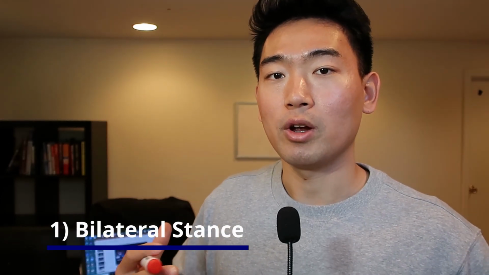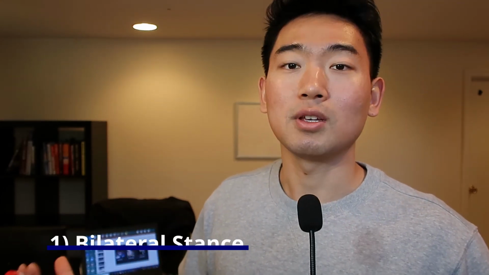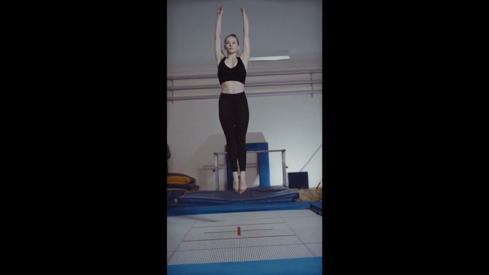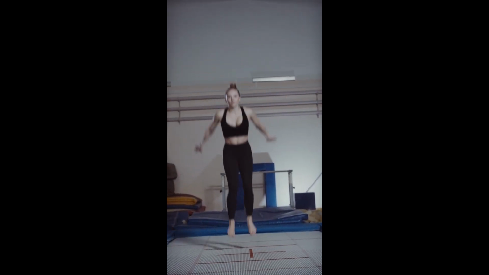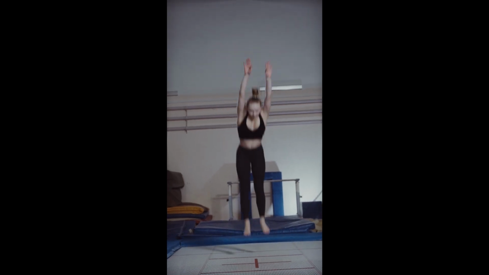And so I have categorized all the exercises into these three big categories, and that is bilateral stance, where you often see gymnasts, for example, perform a move and then they might land on 2 feet. That is bilateral stance.